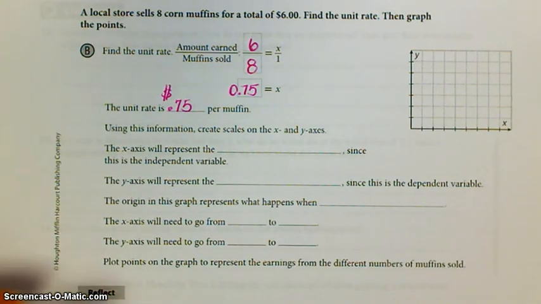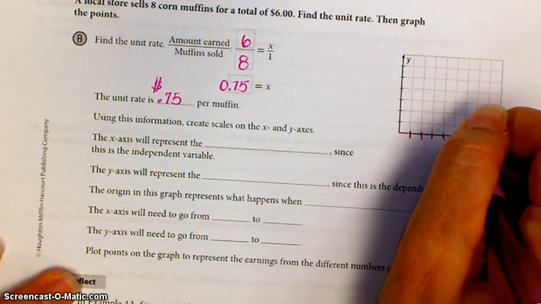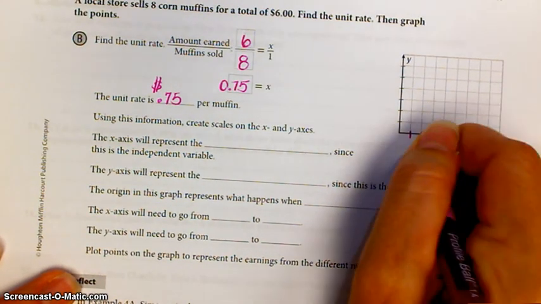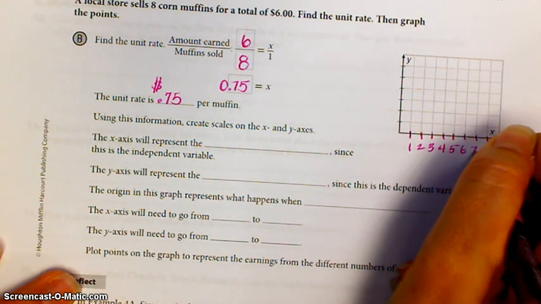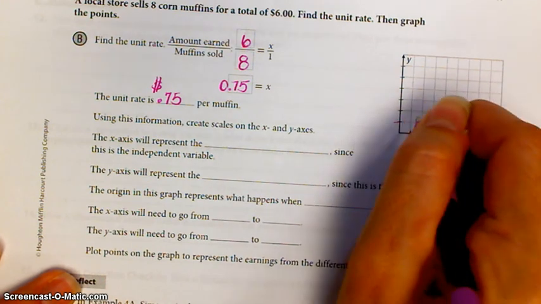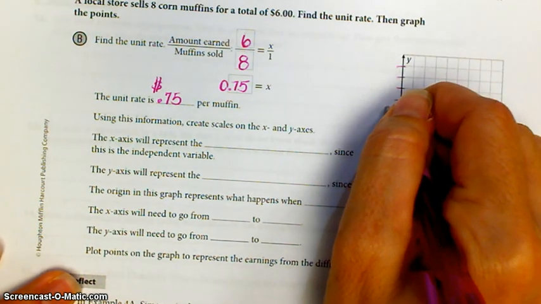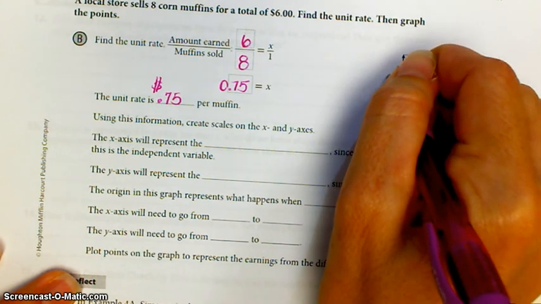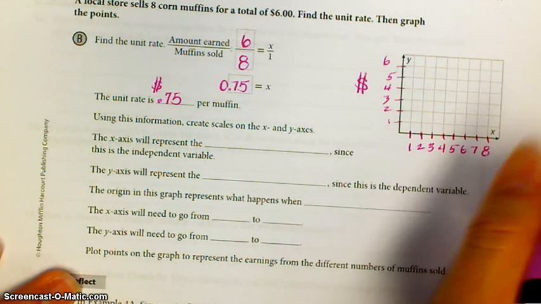Again, it makes sense down at the bottom to use whole numbers because you're unlikely to sell a part of a muffin. 1, 2, 3, 4, 5, 6, 7, 8 muffins. The amount of money that you make, I'm just going to go 1, 2, 3, 4, 5, 6. So over here is the money that you make.